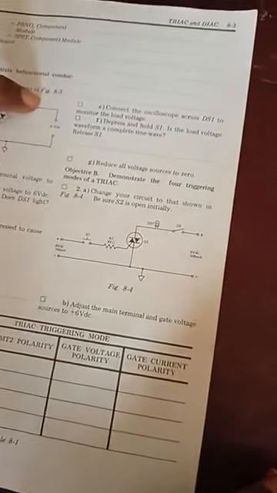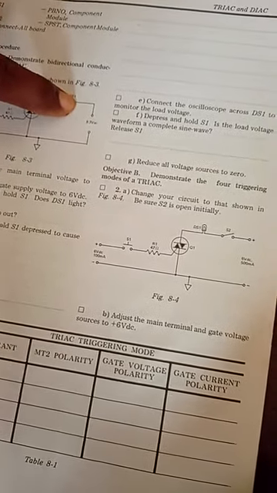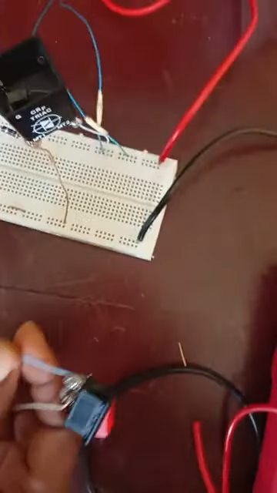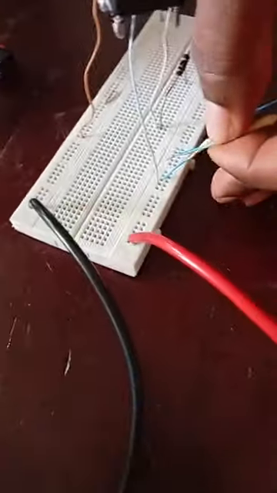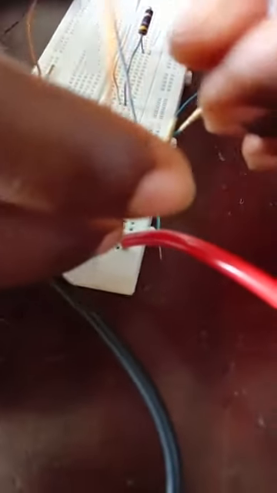We'll remove the positive end of the lamp and put a switch to it, and the positive of the source. Let's go and do that. So let's remove, this is the lamp, the positive end of the lamp. We're going to remove it. We're going to put a switch. Let's put a switch to the positive.